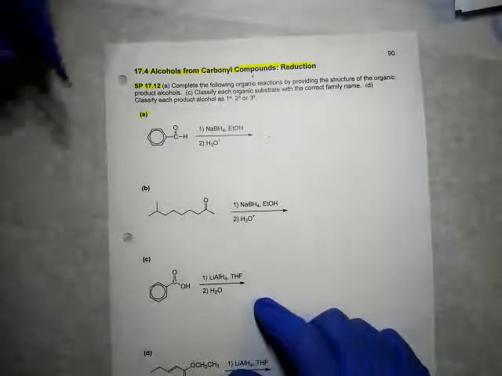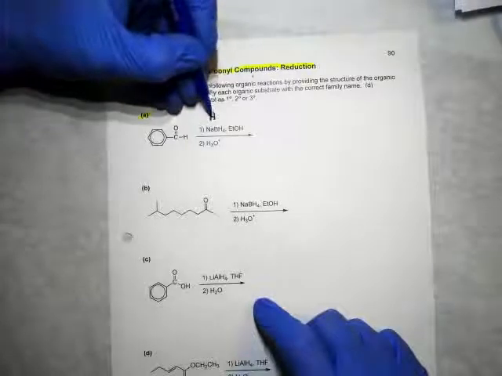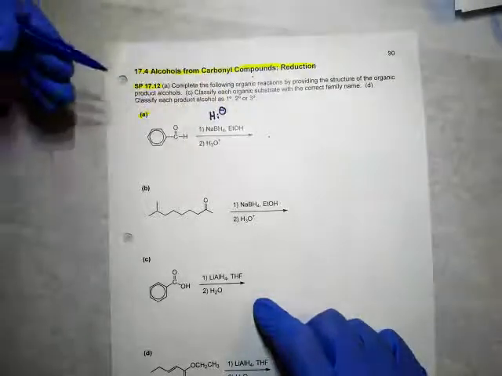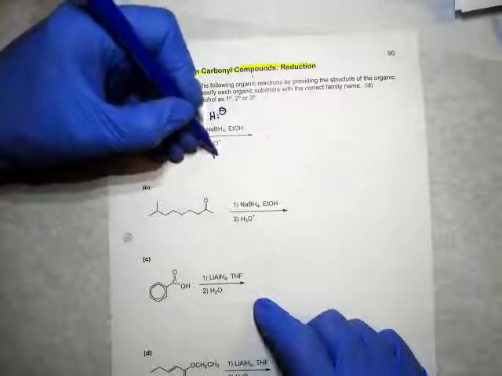Now, sodium borohydride is a source of hydride. Right? It's a source of hydride. Hydride is a reducing agent. Bronsted-Lowry acids are a source of protons.